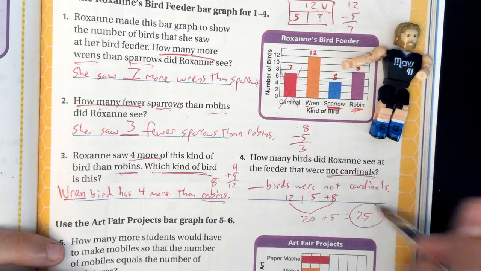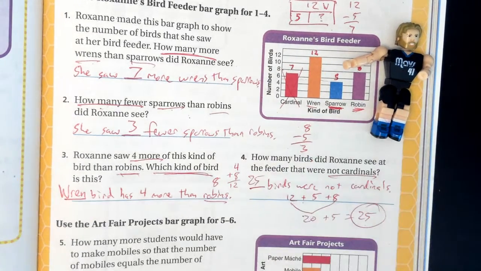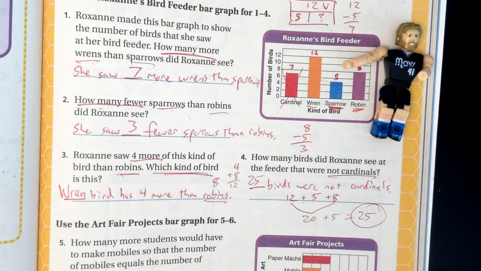And you'll get a total of 25 birds that were not cardinals.